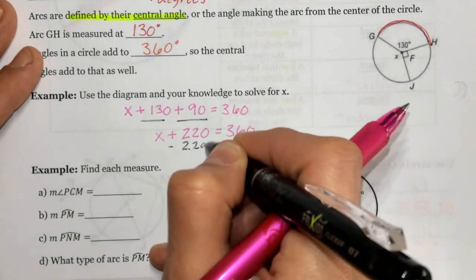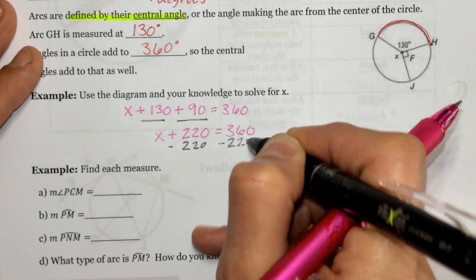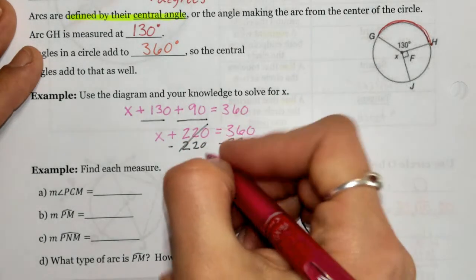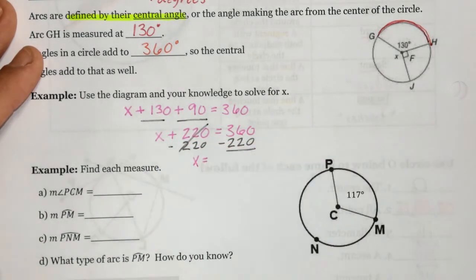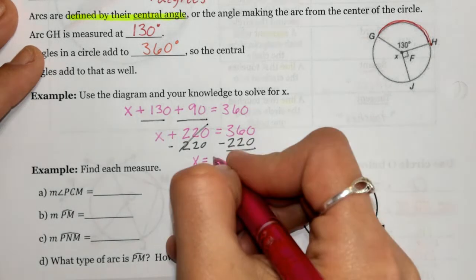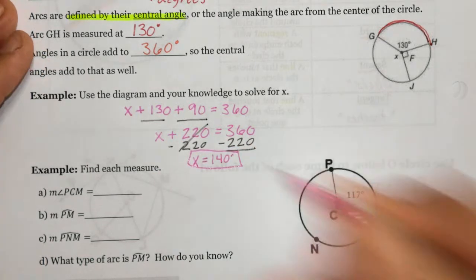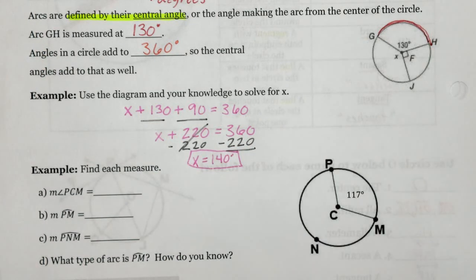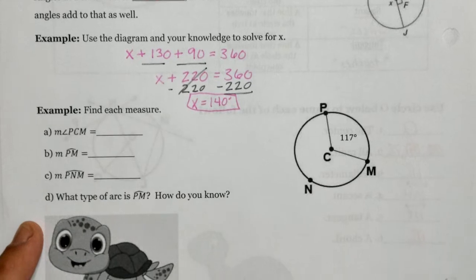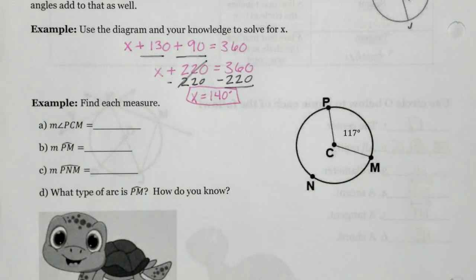Not divide. You got to subtract that 220 from both sides. What is x going to equal? 140. Good. So a lot of you guys are calculating that in your head. So that 360 is going to be important.